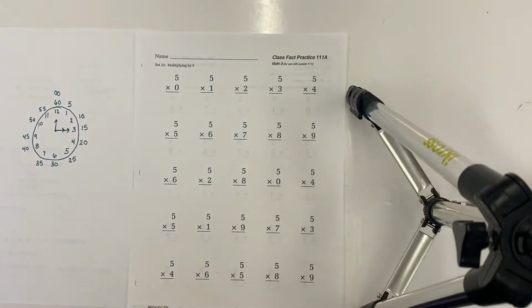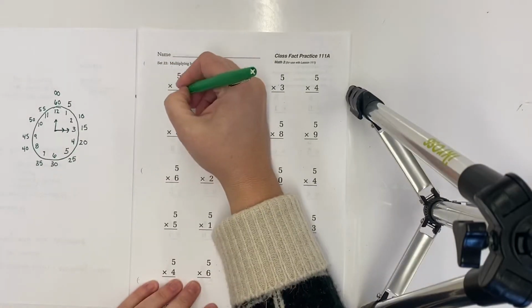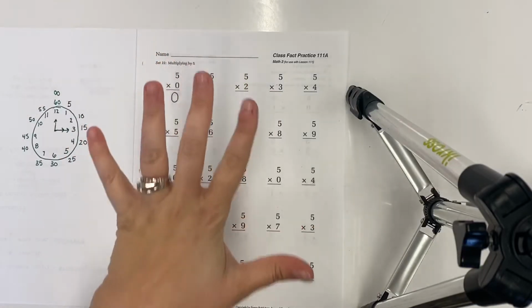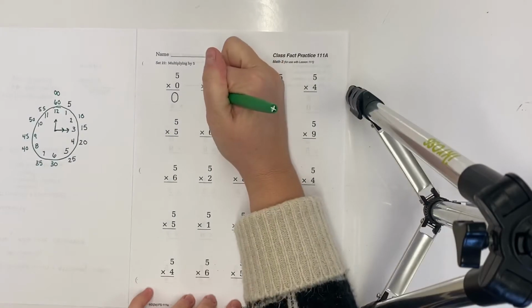And that's going to be the same thing with our times 10 or times 5. So we're just going to be counting by 5. So let's go ahead and get started. So our 5 times 0, we already learned any number times 0 is always 0. That's right. Good job. Then we have 5 times 1. We already learned that any number times 1 stays the same, right? Because if I have one group of 5, how many do I have? 5. So we're going to put a 5 there.